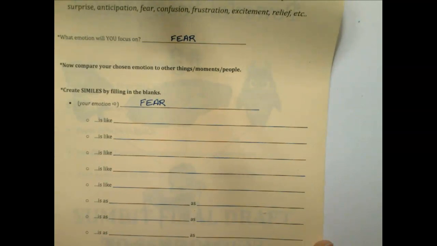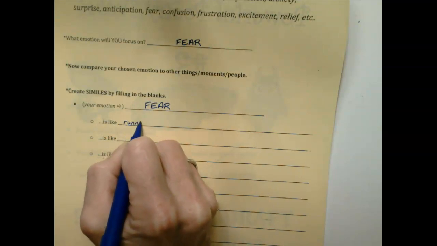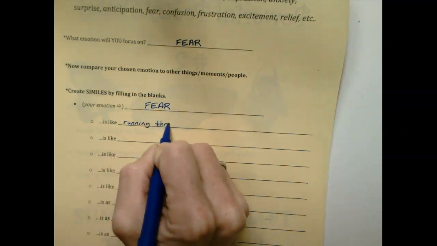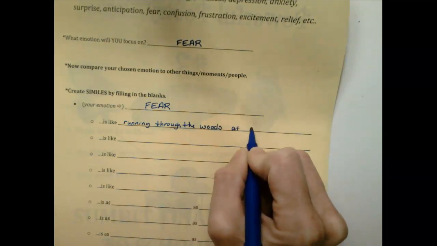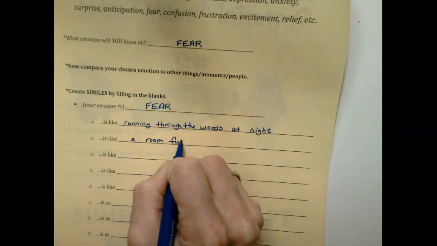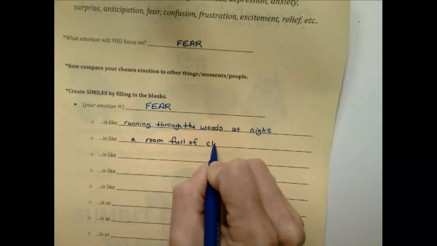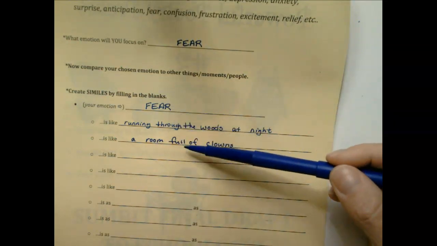So, here we go. Fear is like running through the woods at night. Because they're both scary. Fear is like a room full of clowns. Again, I'm comparing fear to a room full of clowns because I find them both scary.